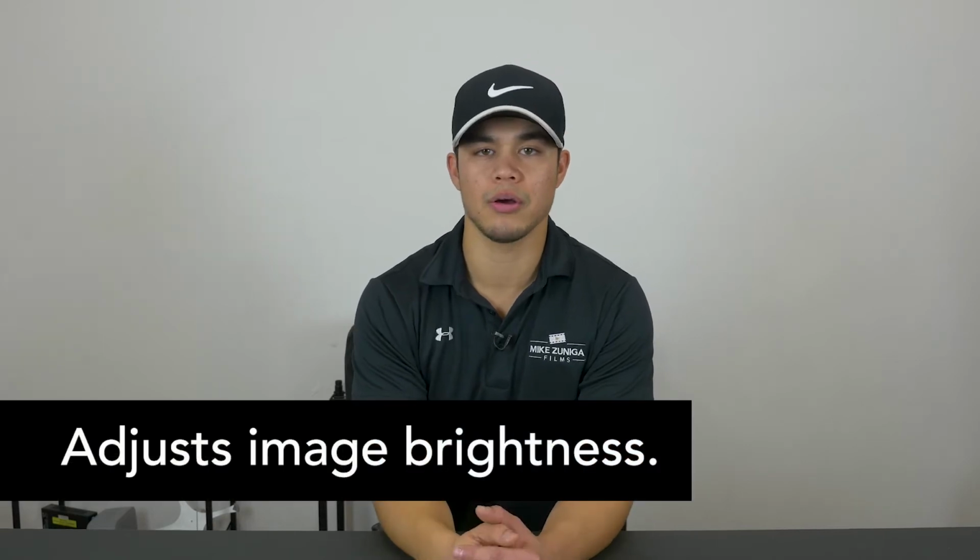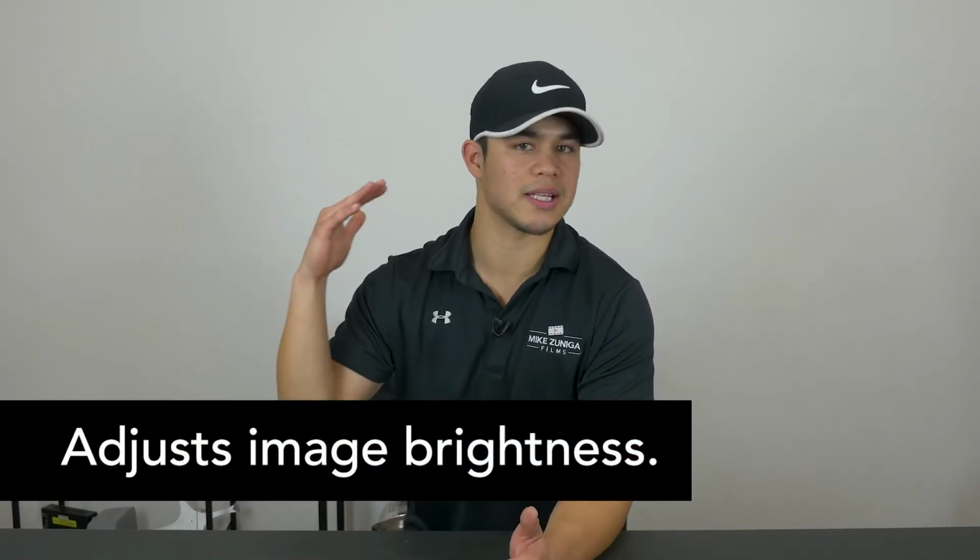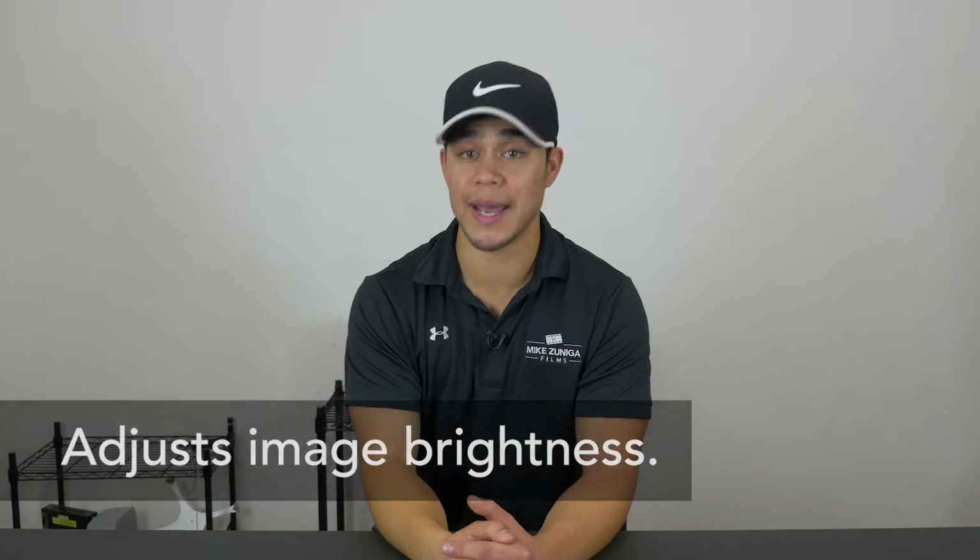So ISO. Its main job is that it determines how dark or how bright your image is going to be. So let's say you decrease your ISO to its lowest, which could be 100, the image will be dark. If you increase it to, let's say, 2000, the image is going to be brighter.